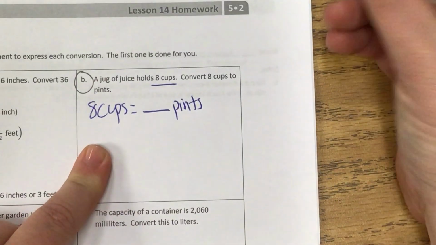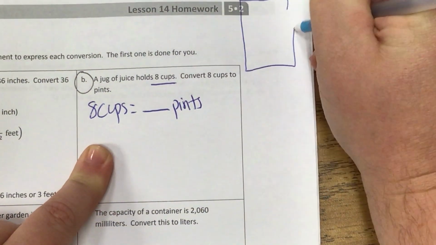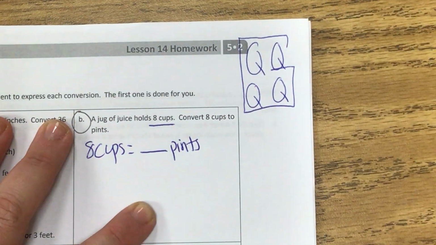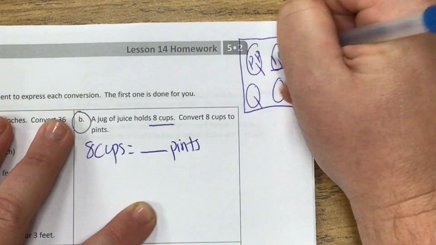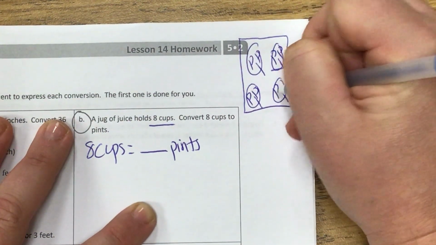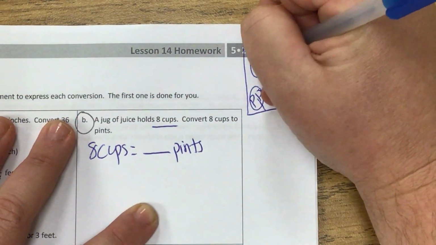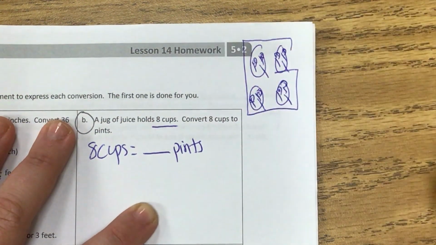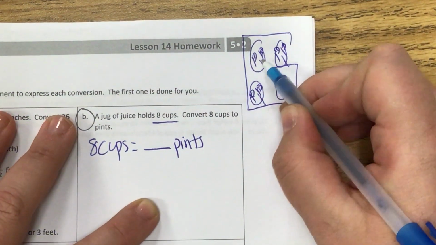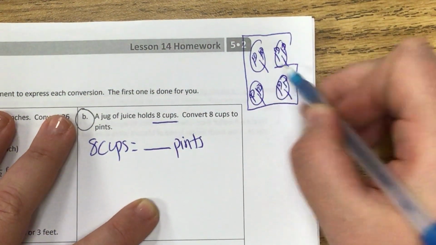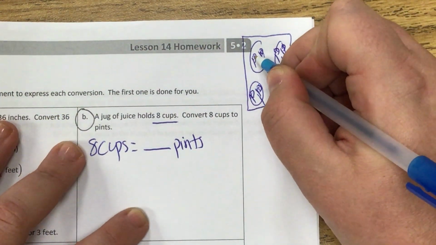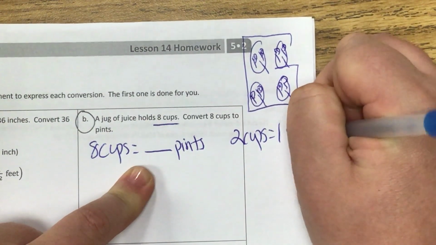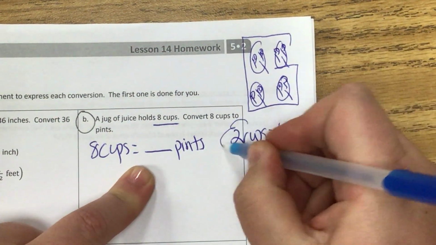If you don't know cups and pints, I always like to draw gallon land, where there are 4 queens in gallon land. Each queen has 2 princes, which are my pints, and each prince has 2 crowns, one for day and one for night, just like every prince would have. So the C's represent cups, the P's represent pints, the Q's are quarts, and the G is a gallon. So I did 2 cups in every pint, so that means 2 cups equals 1 pint. So that's my conversion factor.